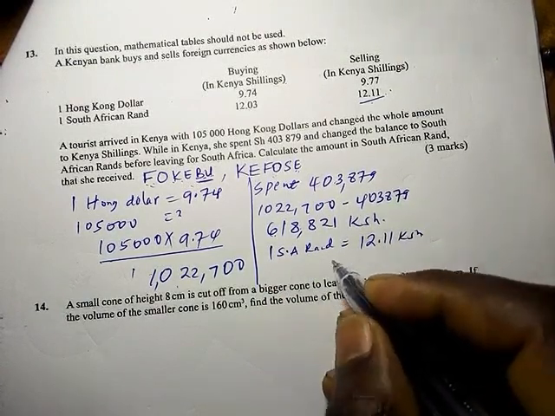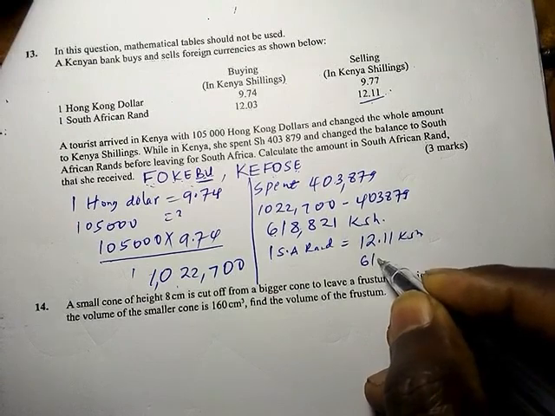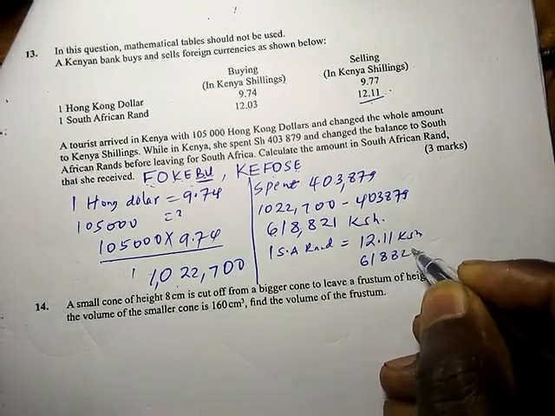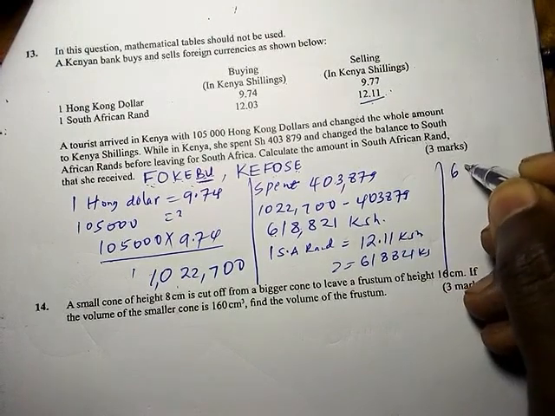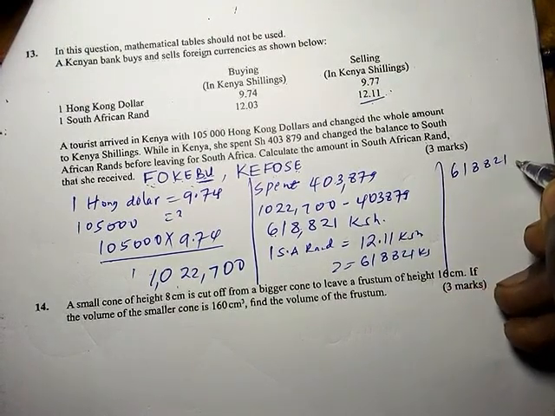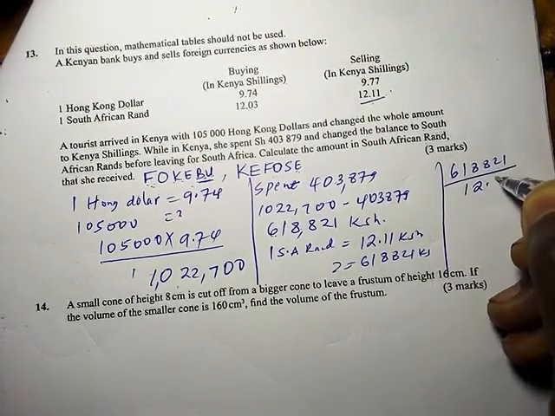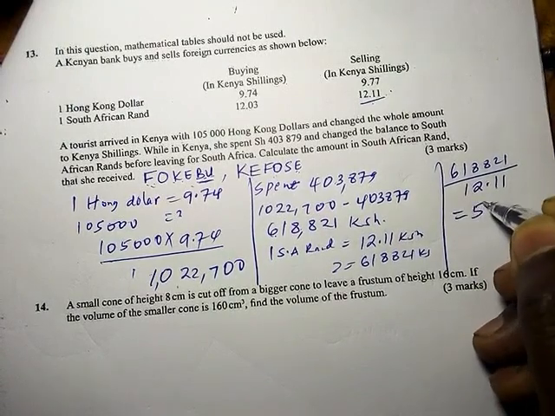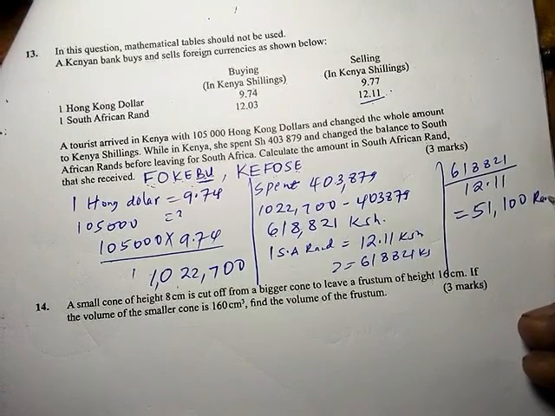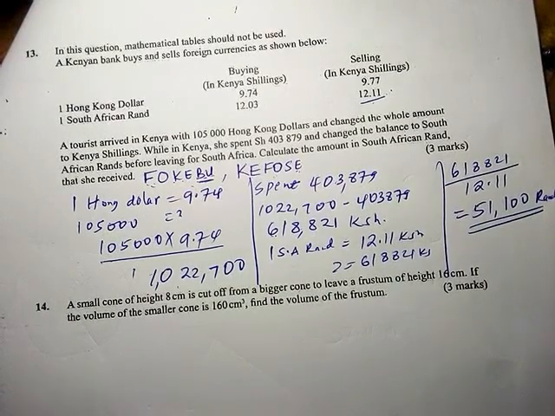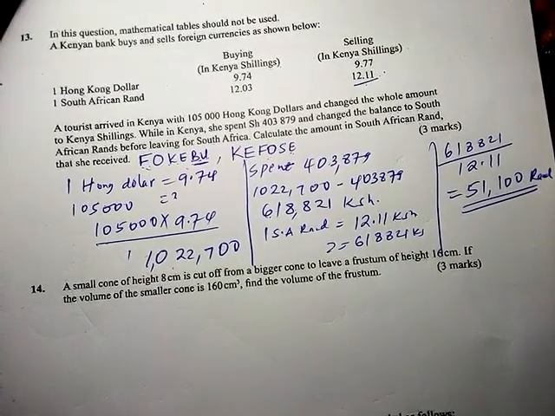What will it be? 618,821 Kenya shillings, how many rands will that be? It is 618,821 divided by 12.11. This will give us 100 rands.